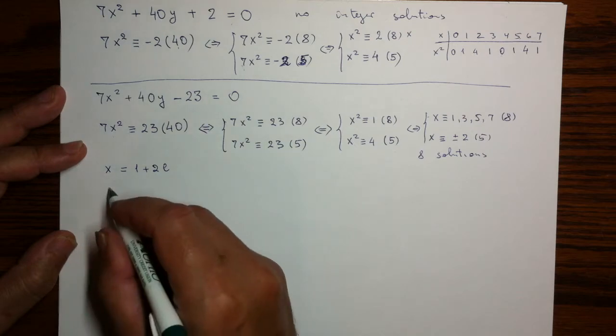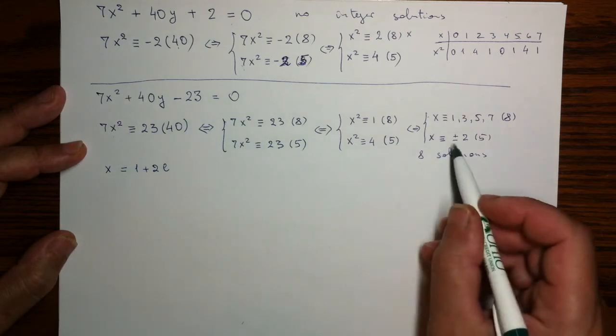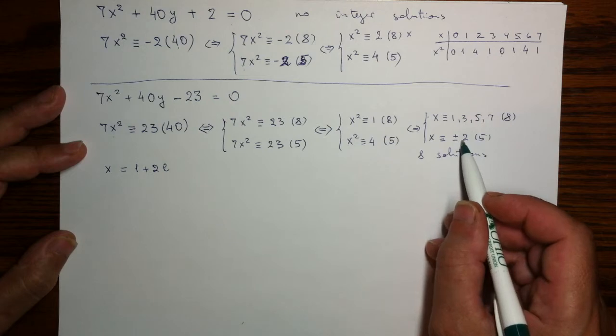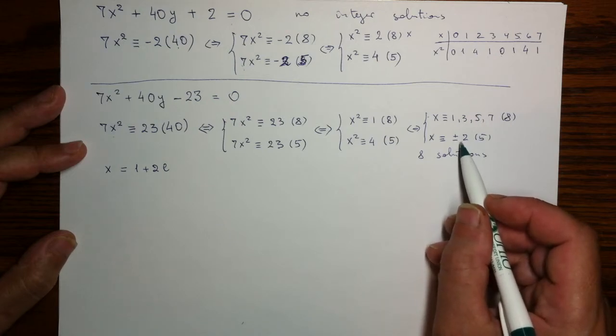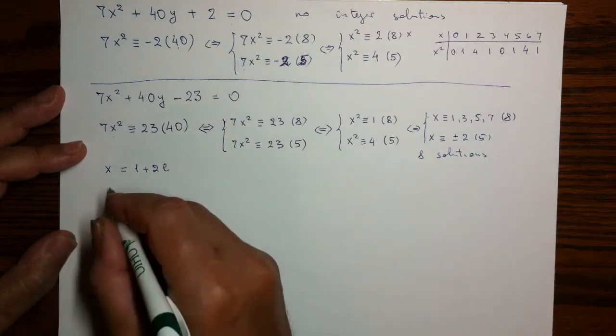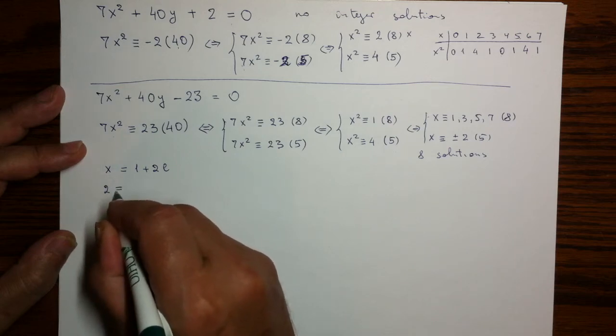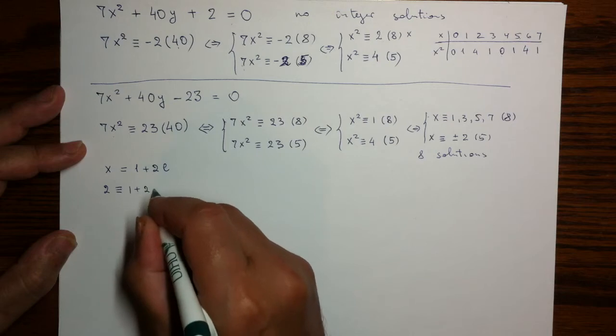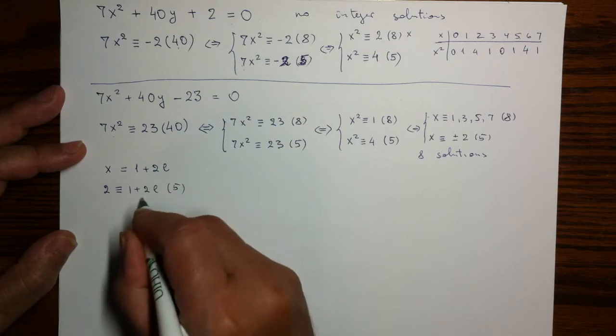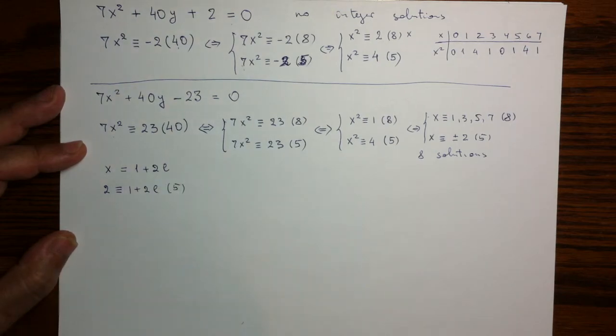And really it's good to do one and then the other will come just by negating the first solution. So 2, I'm comparing with 1 plus 2l modulo 5. I'm finding l from here, plugging it in there and finding my x.